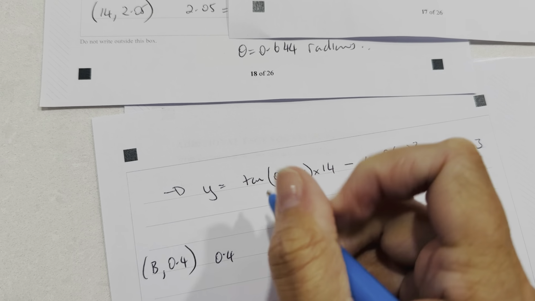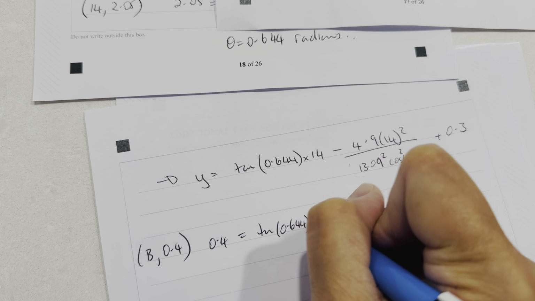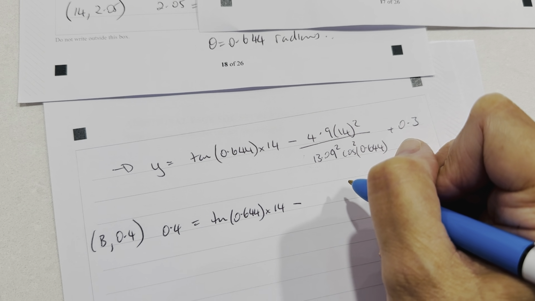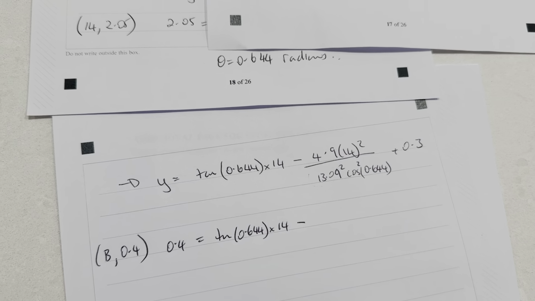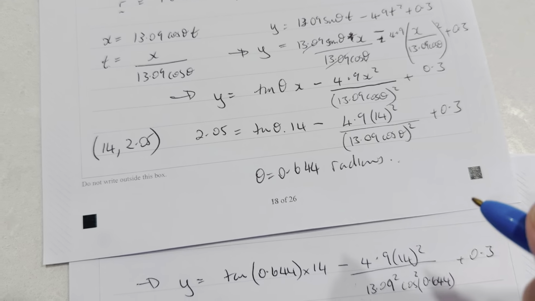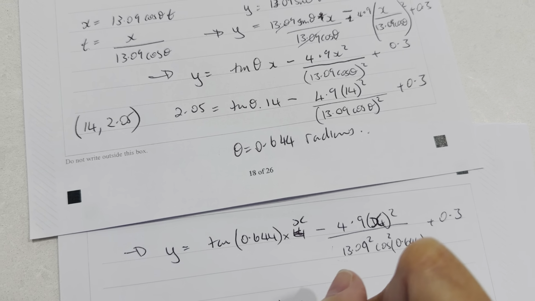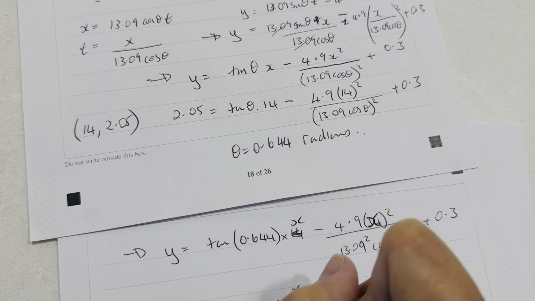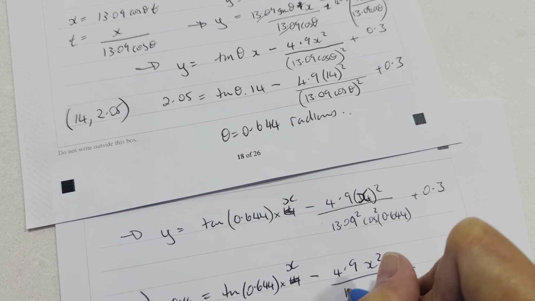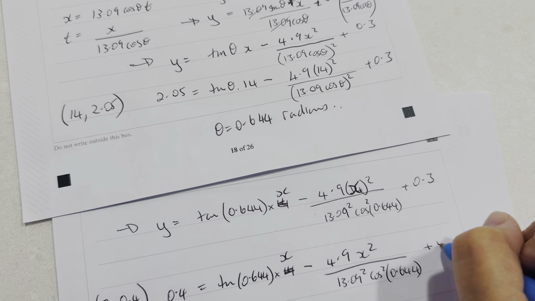So if I go 0.4 equals tan 0.644 times 14 minus... oh shoot, sorry, I made a little error there. I didn't go to my Cartesian. I should have had x and then x squared. So that should be my x minus 4.9 x squared over 13.09 squared cos squared 0.644 plus 0.3.